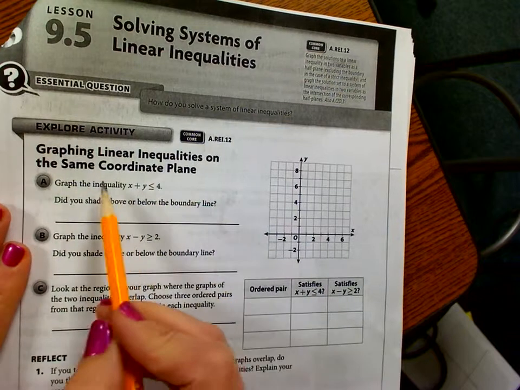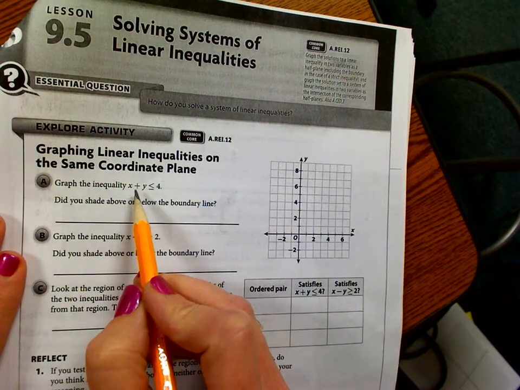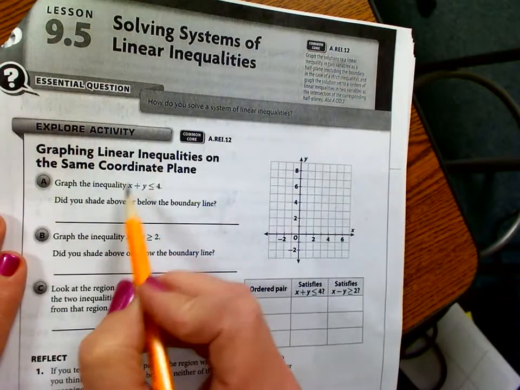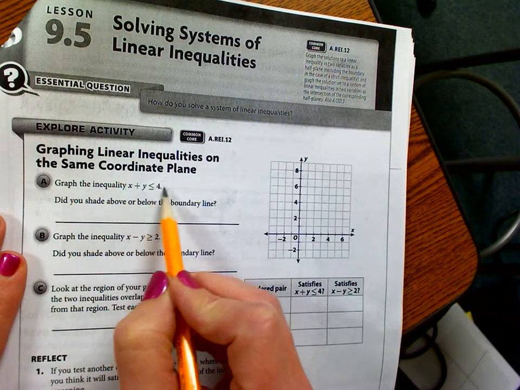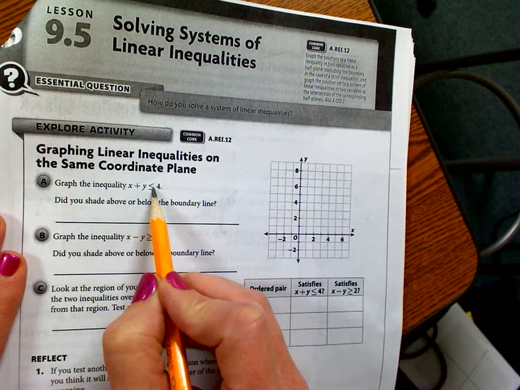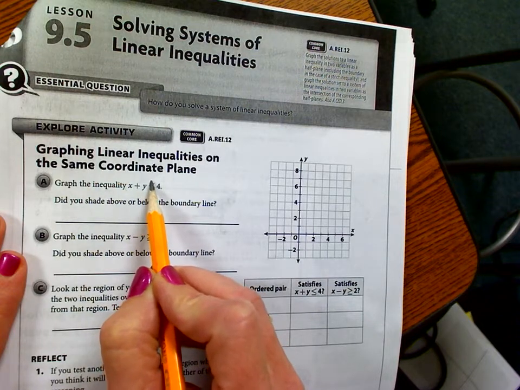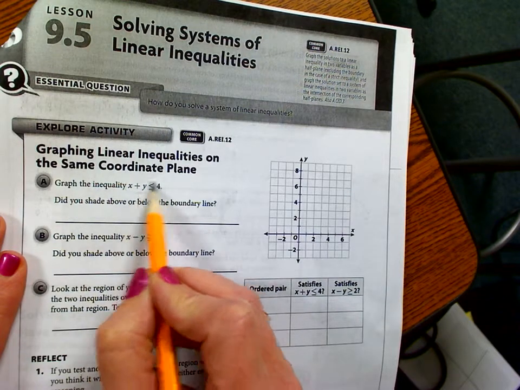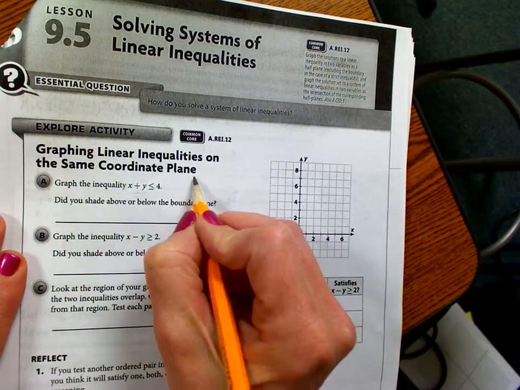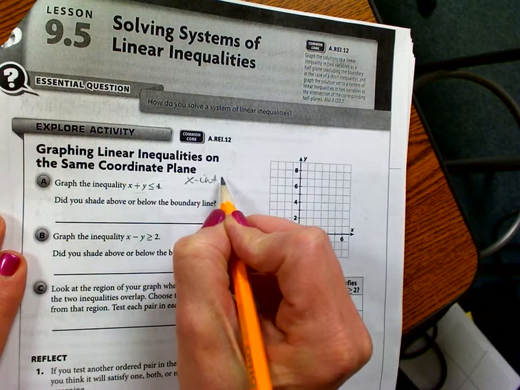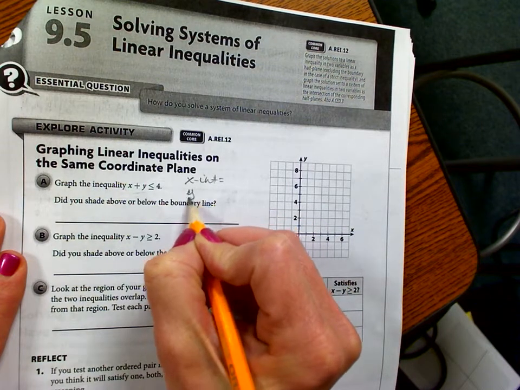Graphing linear inequalities in a coordinate plane. What they're doing here is, first of all, having you graph this inequality. So remember, think of this as just like x plus y is equal to 4. Well, how are you going to graph that line? You can do it two ways. You can find the x and y intercepts, or put it in slope-intercept form. The x and y intercepts are probably going to be the fastest here.